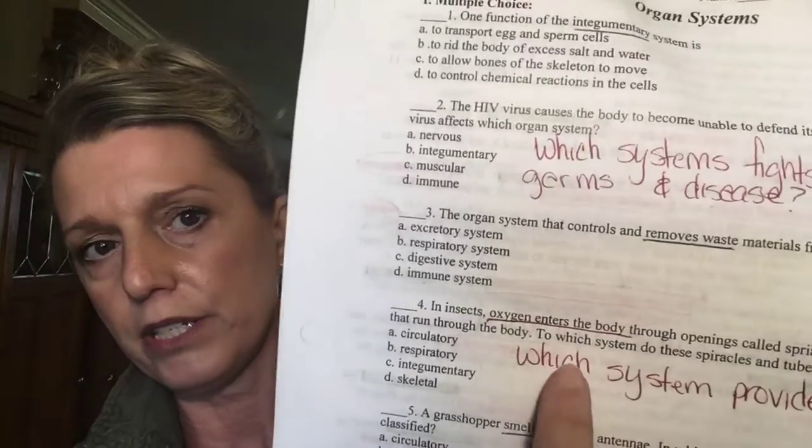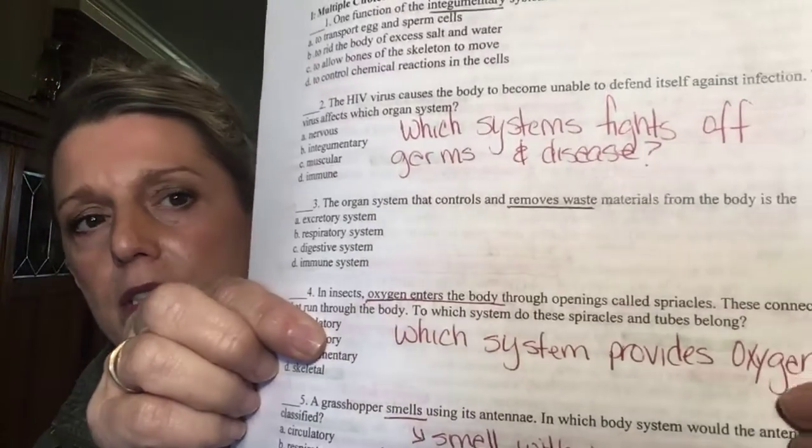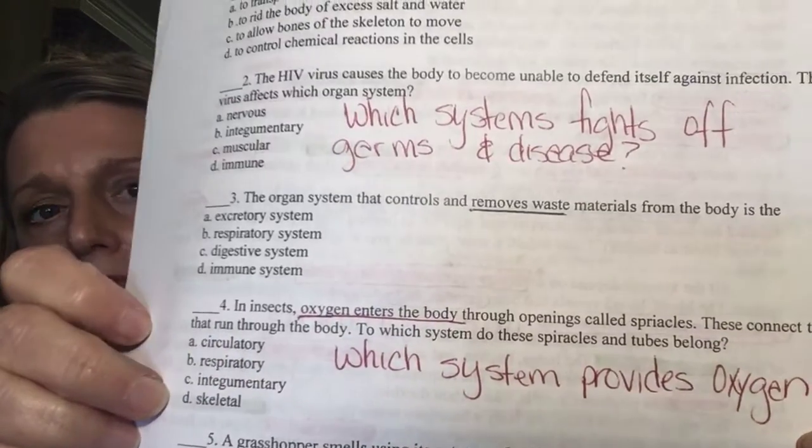Number 4, you're looking for where oxygen enters the body. So all you have to know is which one of those systems provides oxygen on number 4. And I'll go back and I'll post these as pictures when I get through. I know it's hard to see with me moving all around. Number 5, a grasshopper smells using its antenna. So number 5 is talking about the 5 senses. So go back and find which one of your body systems includes your 5 senses.